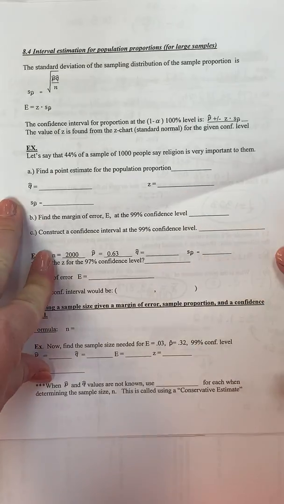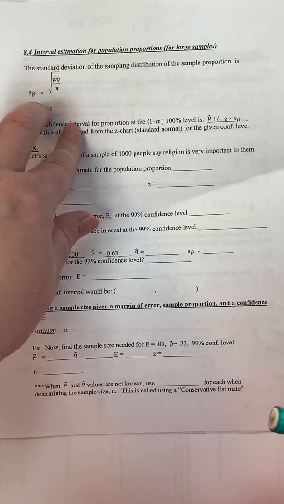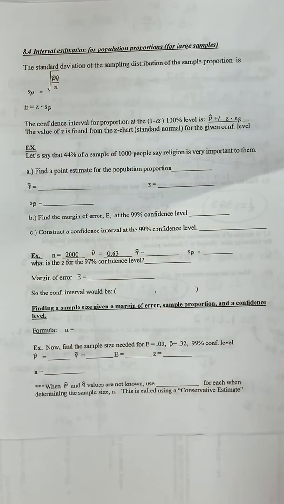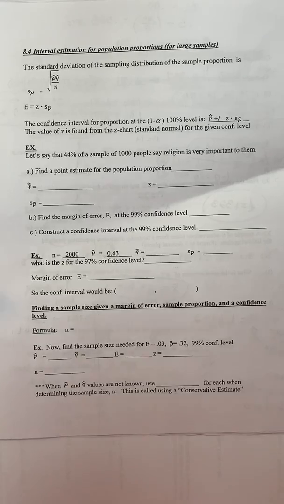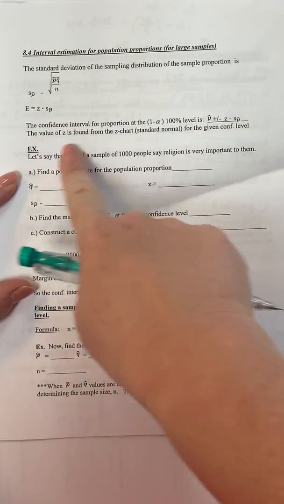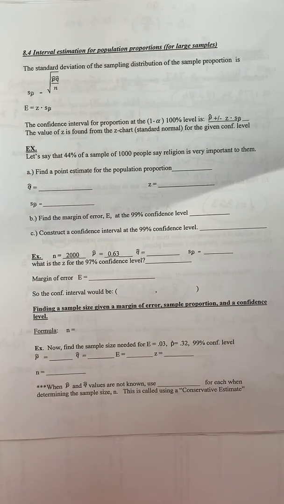So we'll refer back to our little cheat sheet as we need it. This gives you S of P hat. We already talked about that so that we know how to deal with that. Here's our margin of error. We talked about that there. We know how to find all of this. We're going to use that chart we made. So let's jump right in.